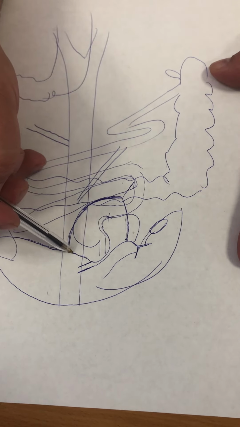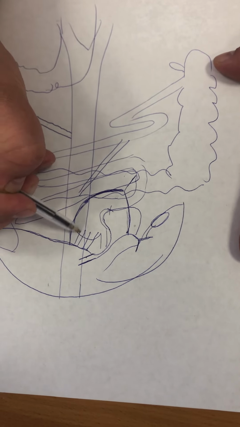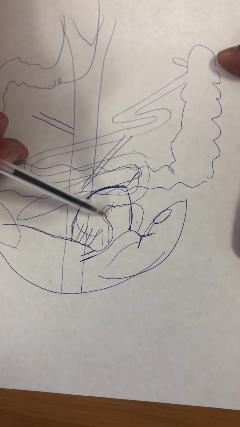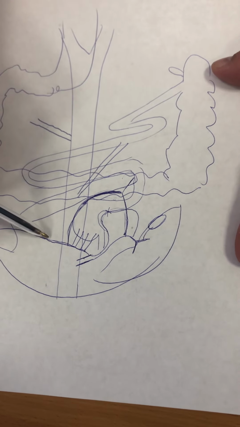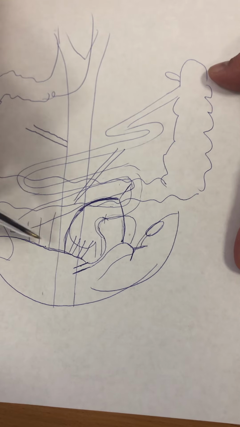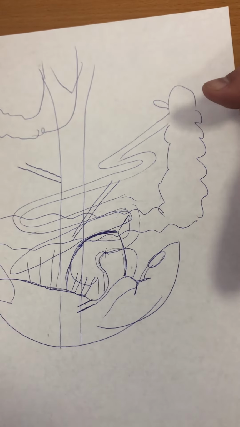The same from arteria lienalis, we have arteria gastrica brevis, which join together the arc in the region of lesser curvature and the arc in the region of greater curvature of the stomach. And also from arteria lienalis we have rami pancreatici, which supply body and tail of pancreas.